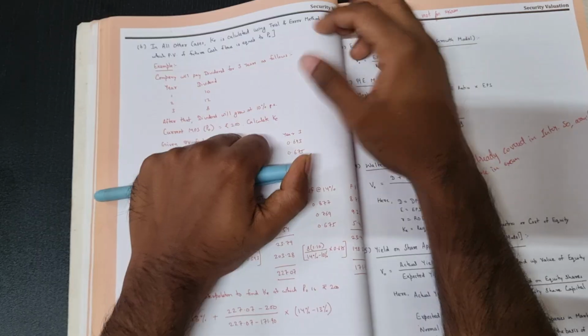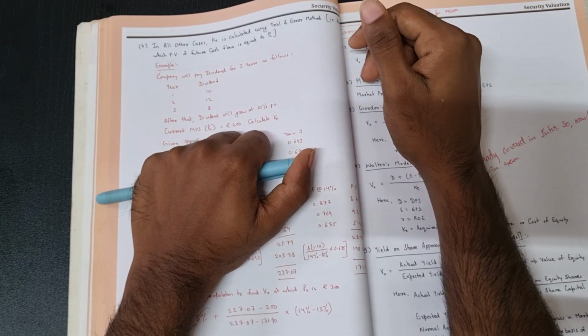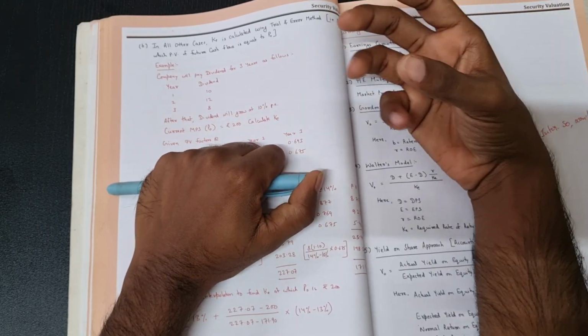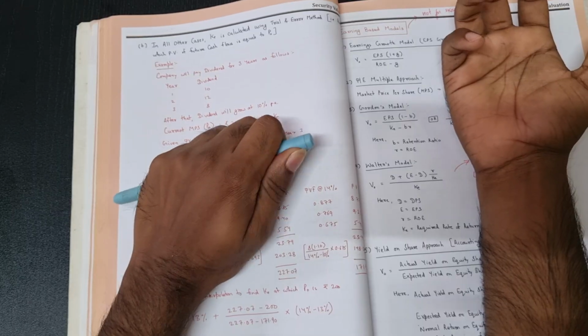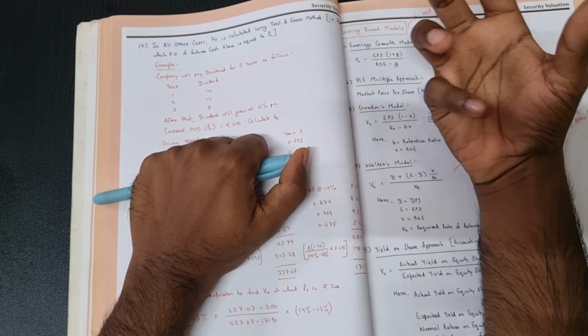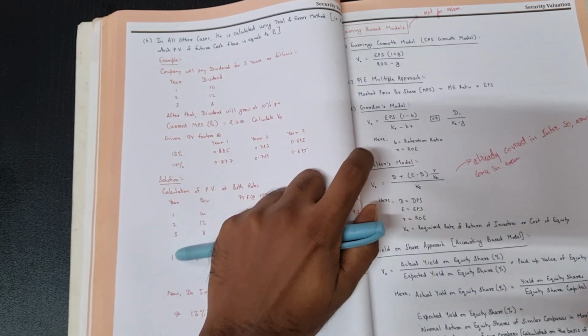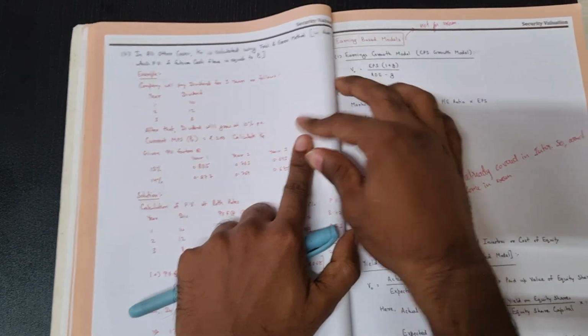We'll have to do IRR. You might have done IRR in your inter. What is IRR? It is internal rate of return. We'll do it by the interpolation method. Interpolation is the unitary method. I'll tell you the formula or the logic behind it. We'll just try to understand it here first.